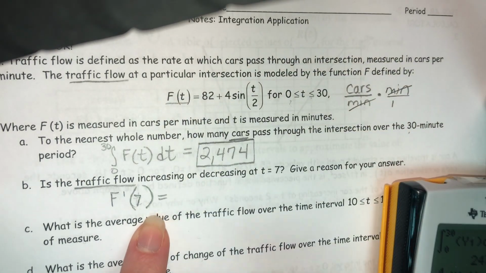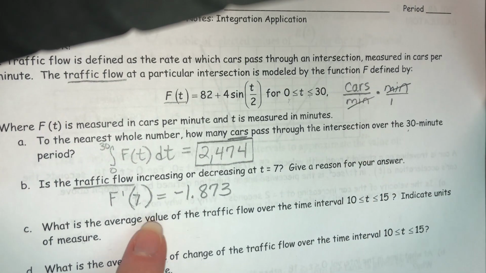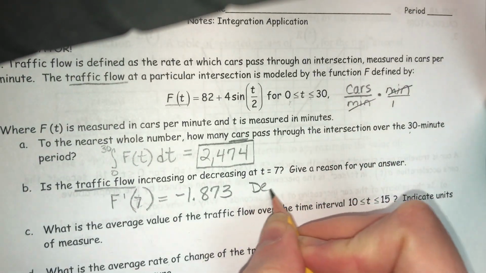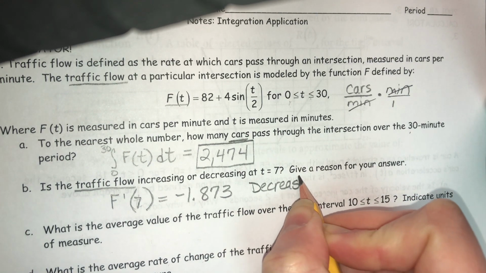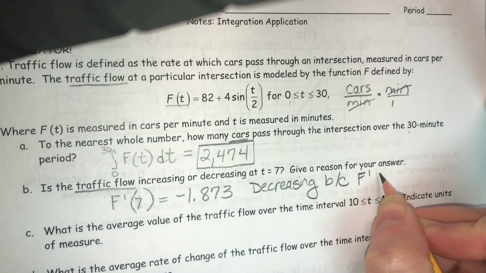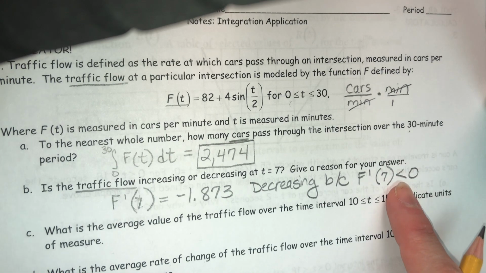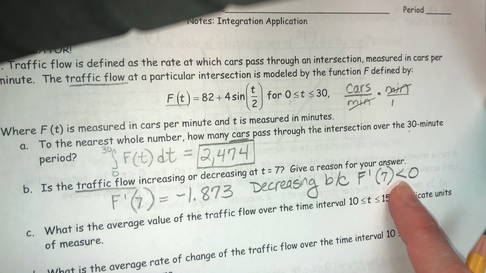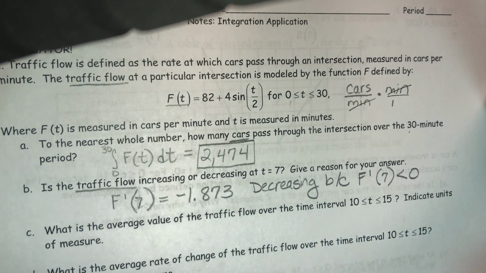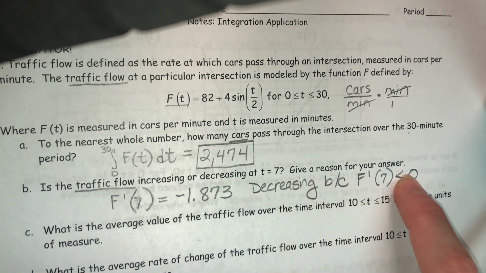So now I'm going to press enter, and I get negative 1.873. That would round to negative 1.873. So is it increasing or decreasing? Decreasing. And why? Because f prime of 7 is negative. You can write is negative in words, or you can just do less than 0, which is a mathematically symbolic way of saying negative. Either way is fine. But that's the reason.